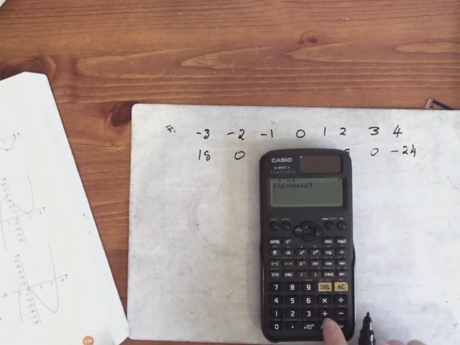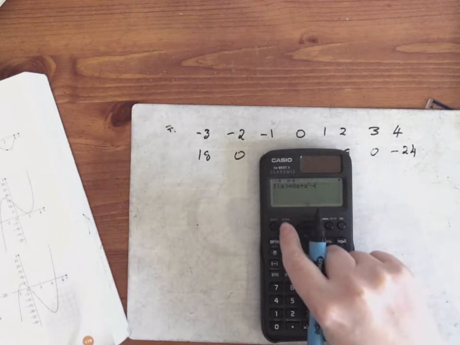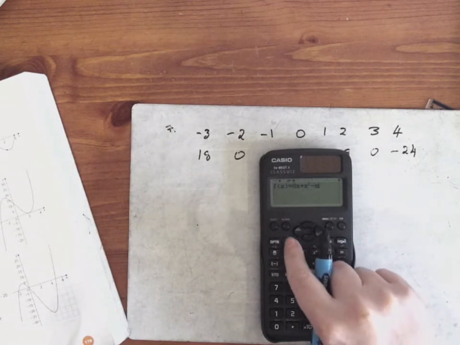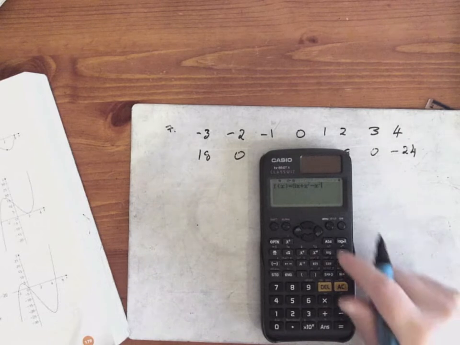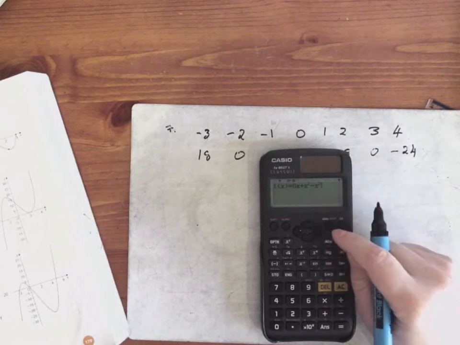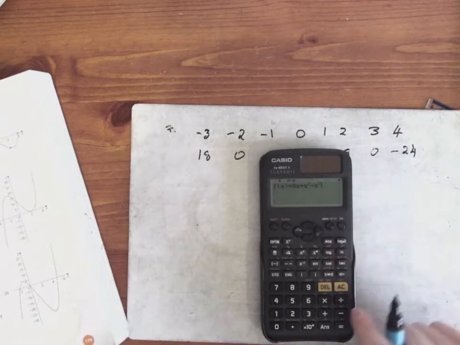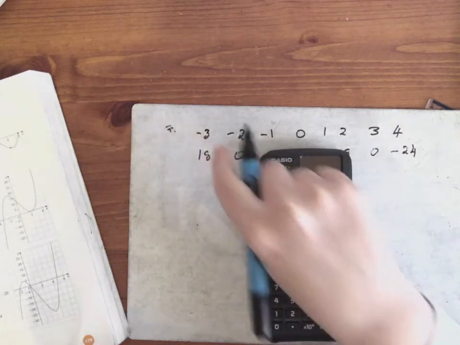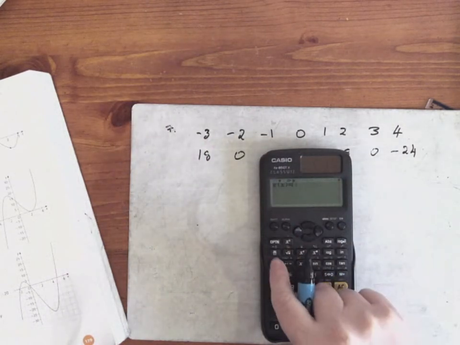Then it's minus x cubed, so alpha, close bracket and the little cube symbol. This is a negative x cubed, so that when you're negative you finish on a low. Your start is the first number in your table, which is -3.